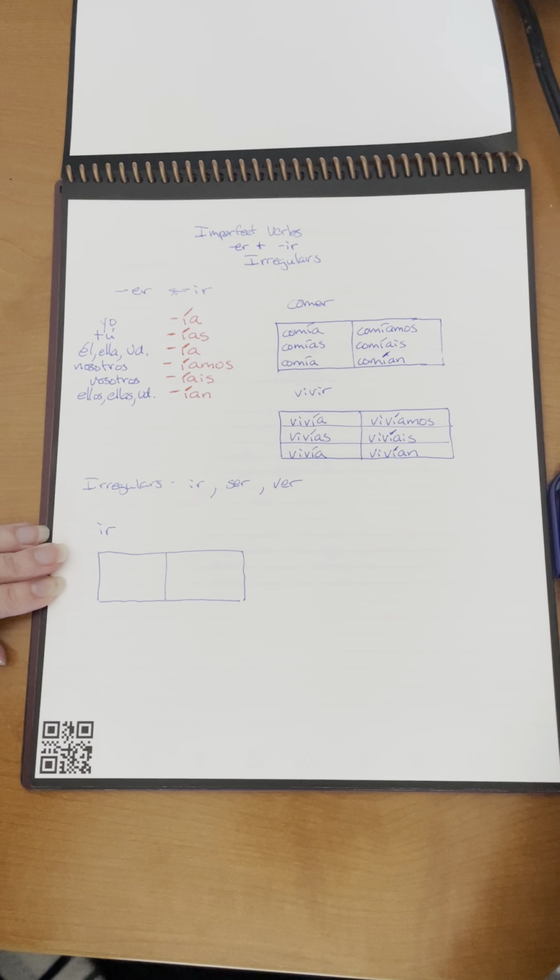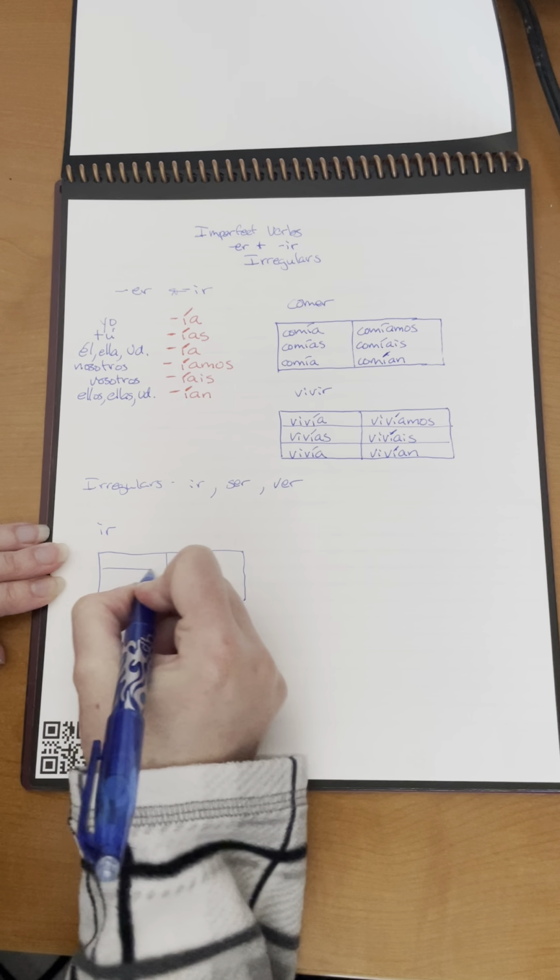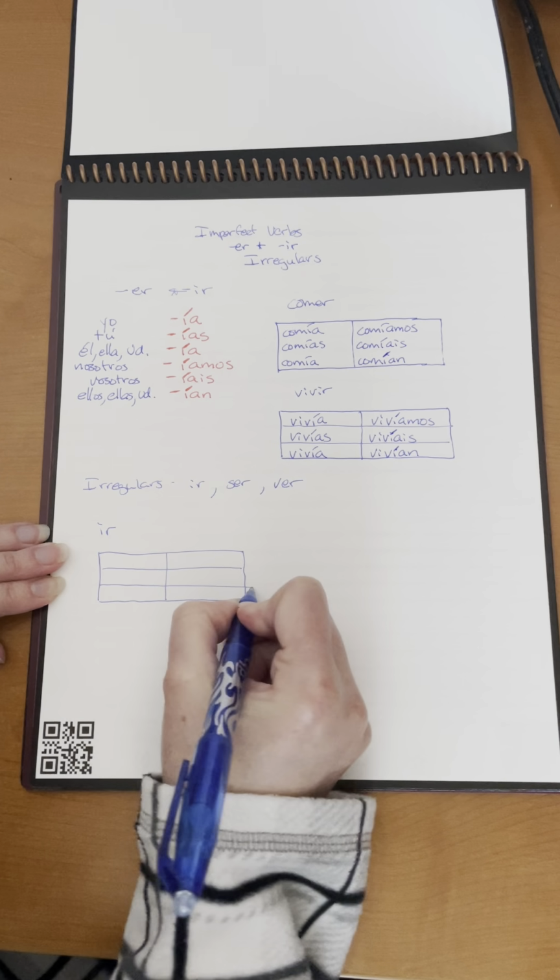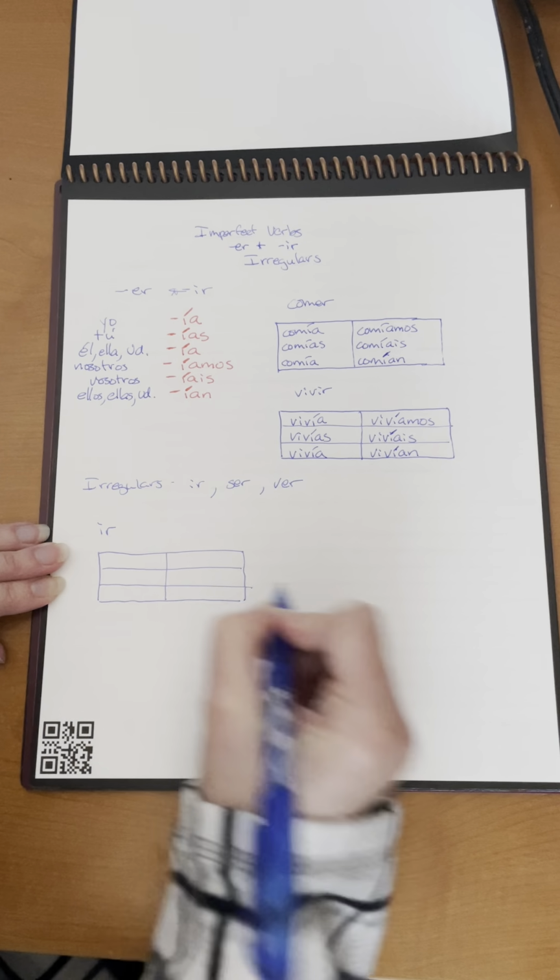Okay, let's change to red just to make it pop a little bit more. So the yo form of ir is iba. Now, one of the great things about ir is it's so common that you'll use this in the imperfect that I think you'll memorize it pretty fast.